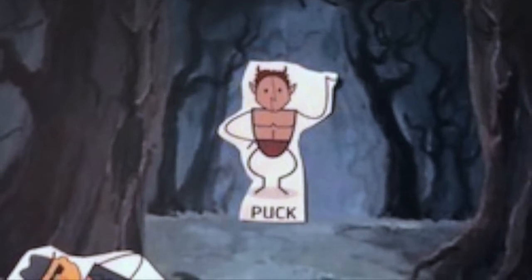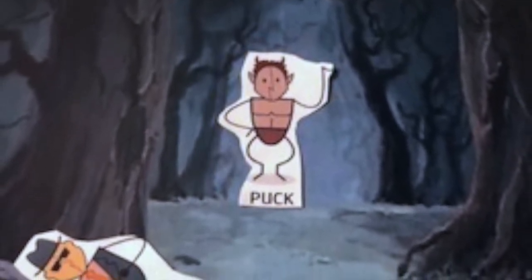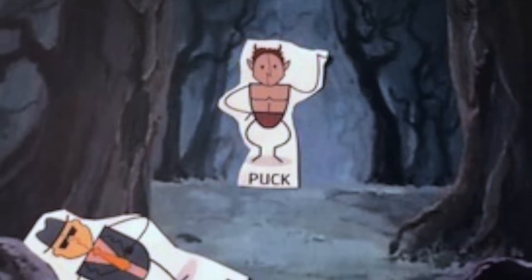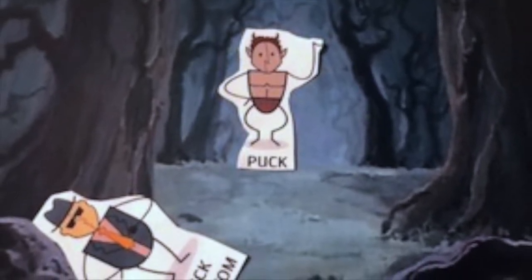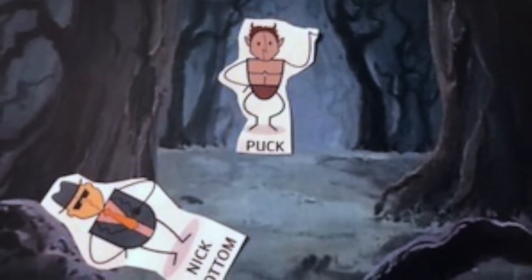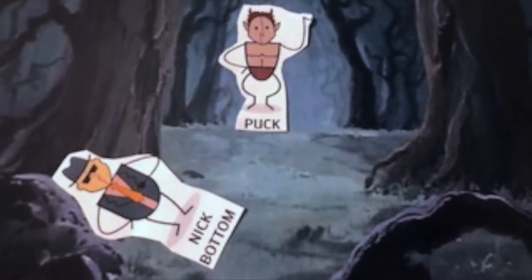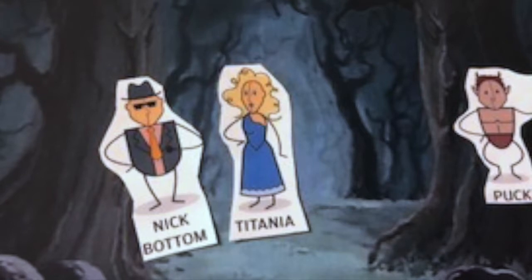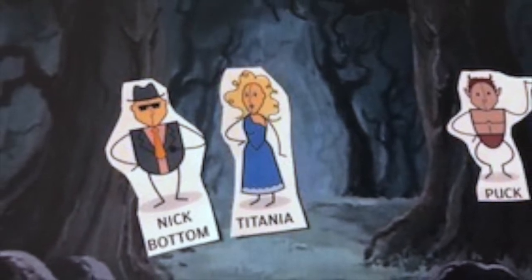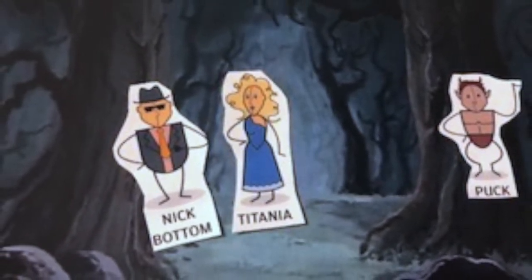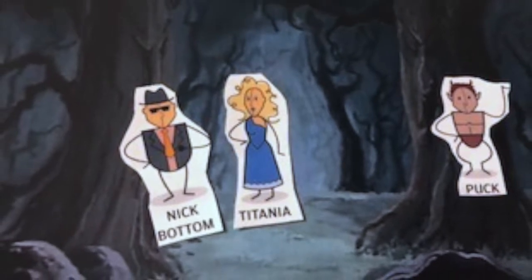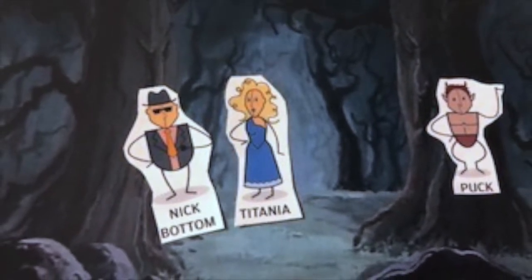In the midst of this chaos happening in the forest, a group of craftsmen are rehearsing a production of Pyramus and Thisbe to be played for the Duke at his wedding. Puck casts a spell on Bottom to give him the head of a donkey. Bottom, as luck would have it, is the first thing Titania sees when she awakens. Hence, Bottom ends up being lavishly kept by the queen.